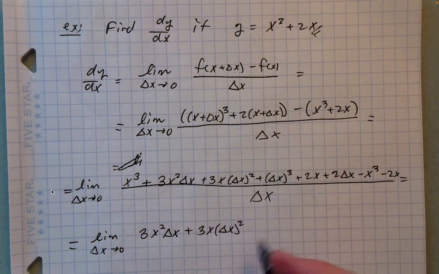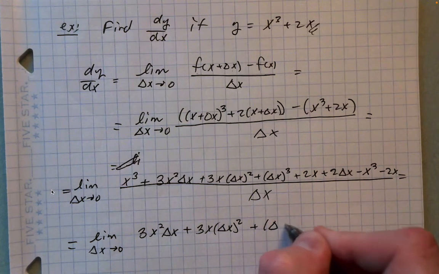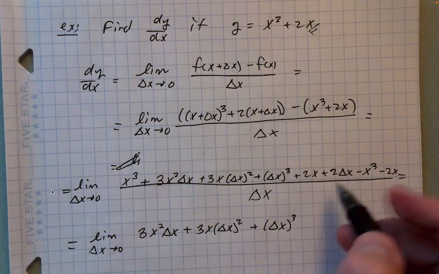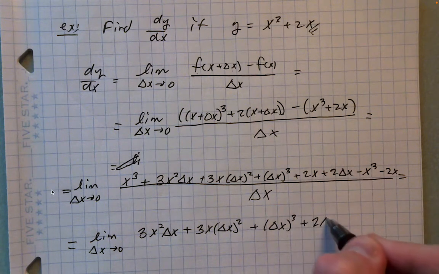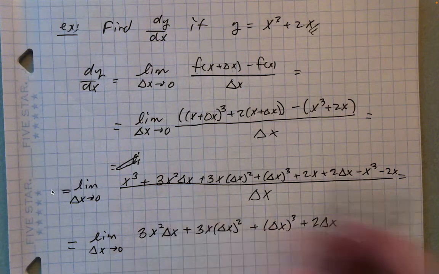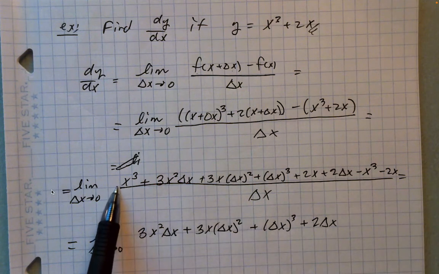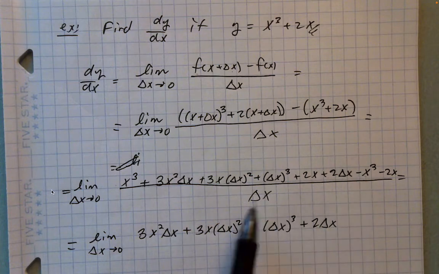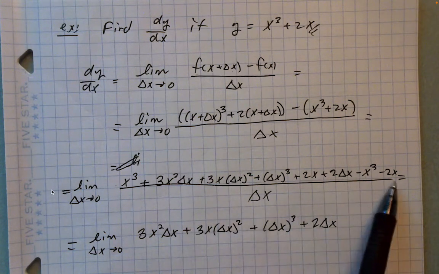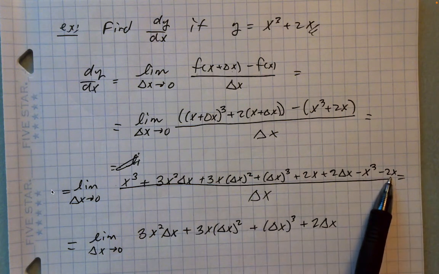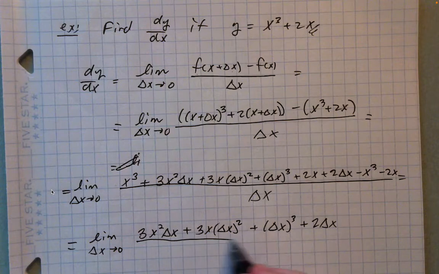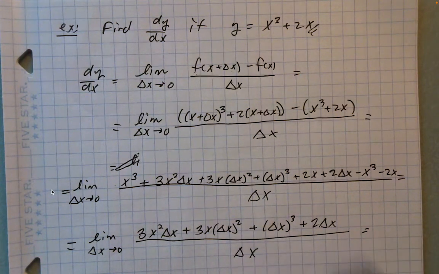And then the third term also stays, and then the last delta x term as well. Everything else drops out. For example, the x cubed here cancels with that x cubed, and the plus 2x cancels with the minus 2x. That's only those four terms. And then all over delta x.